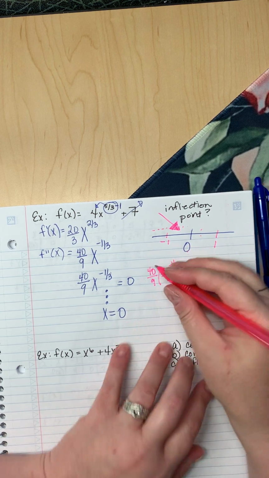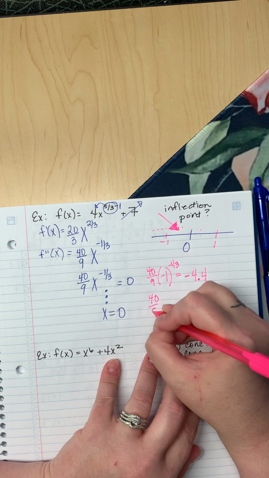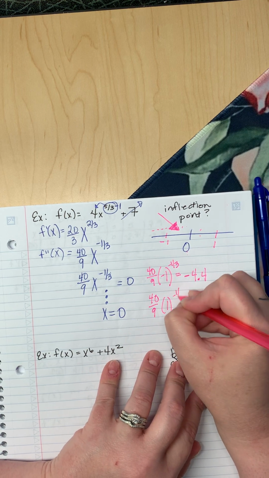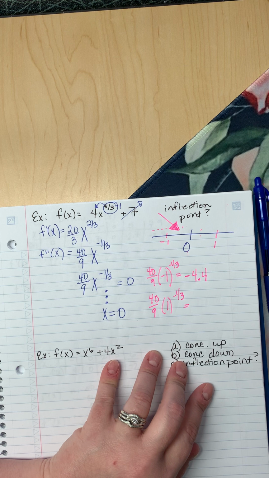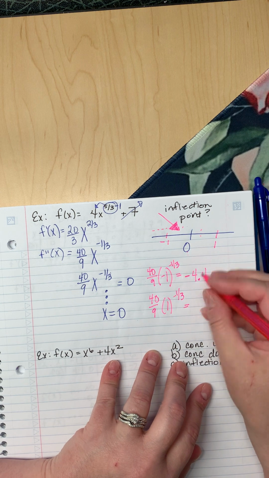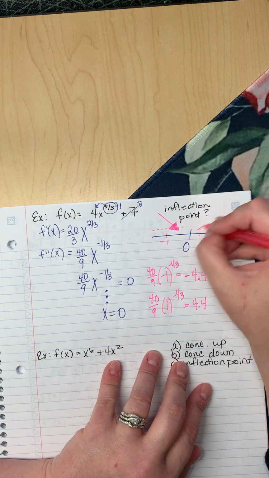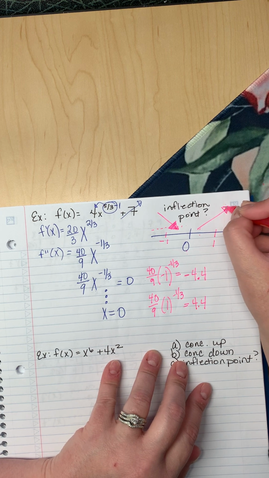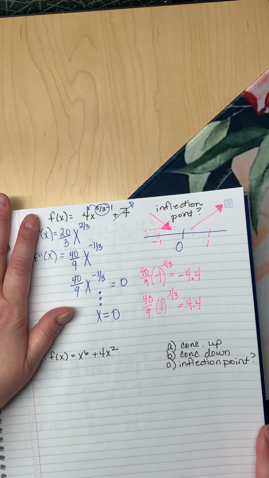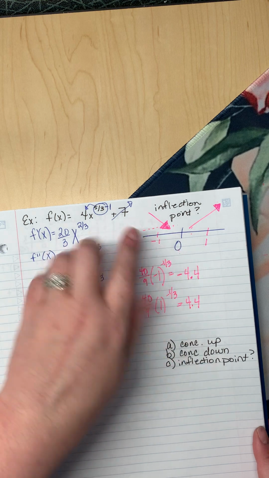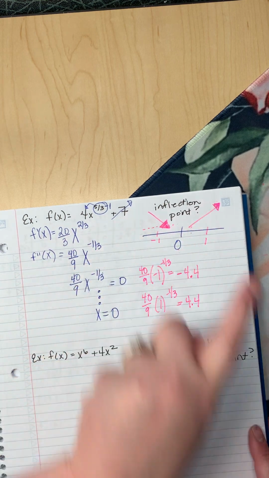So let's put a 1 in. And when I type that in, I get 4.444, a positive. So we go up. Inflection points only happen on our number line when we have a down up or an up down.